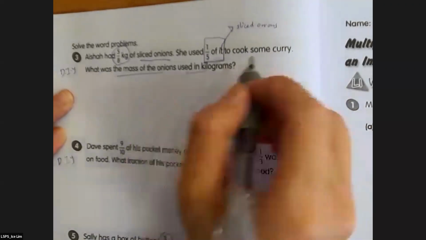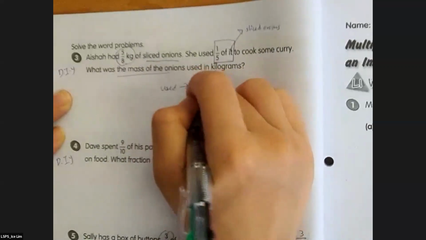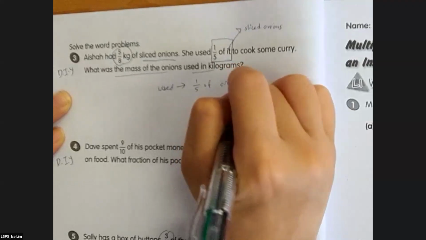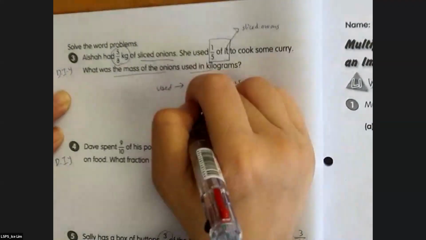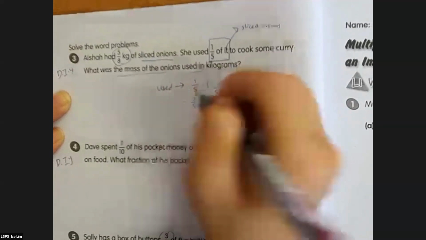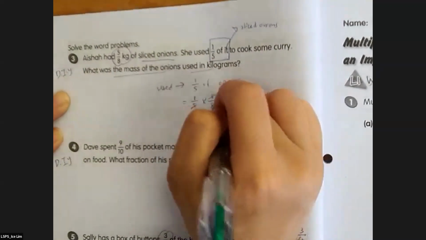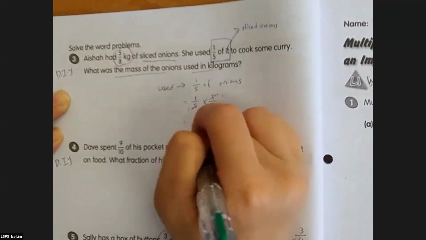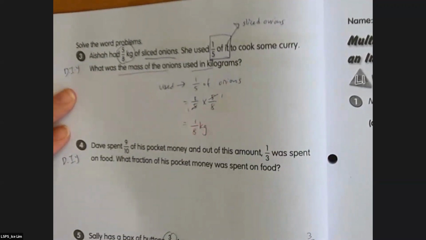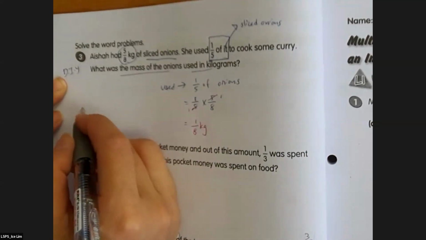So what I have used to cook curry is 1/5 of the onions. So 1/5 of the onion is 1/5 times 5/8. In this case, I can simplify. And I get 1/8 kilogram. Now, how does this make sense? I can draw the model again.